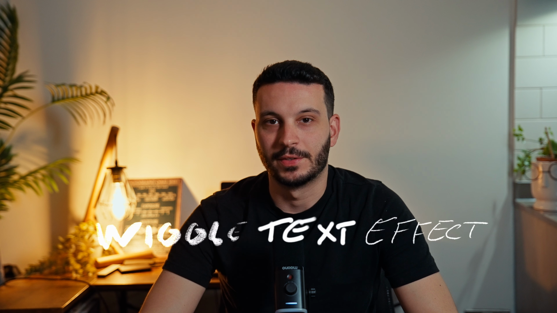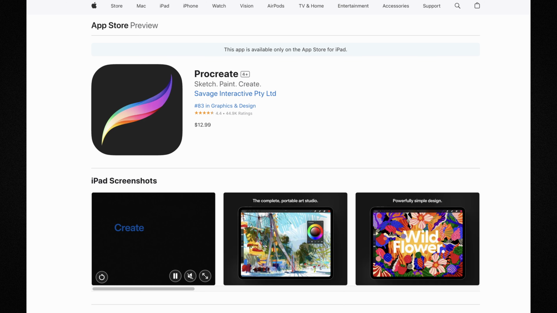So today I'm going to show you how I usually do this wiggle text effect. And for this you need three things. One is an iPad, second one is a pencil like this one, and the third one is the app called Procreate. It's not free, unfortunately.